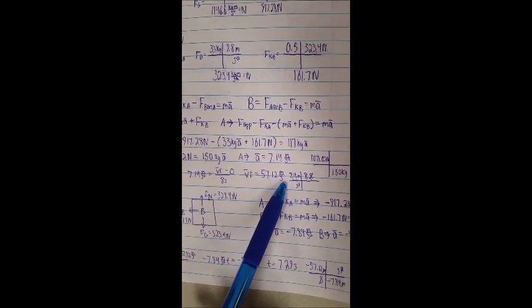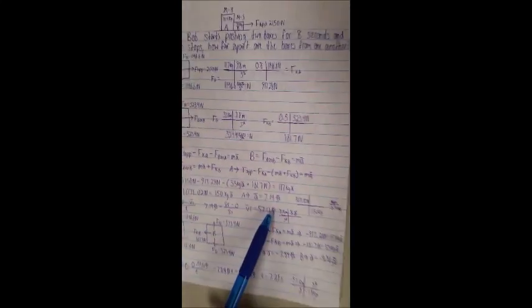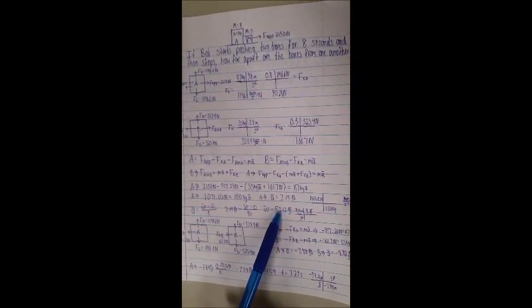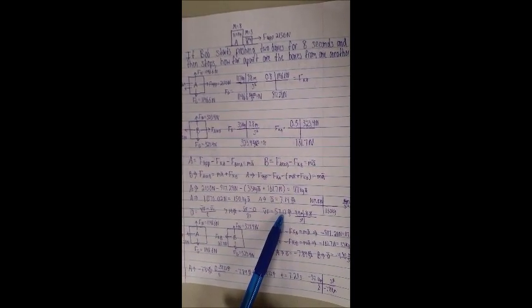This is a situation when Bob is pushing the box, so this is not when they have stopped. So we need to draw another force diagram to show when he has stopped pushing the box, and the boxes are just sliding along their surfaces.